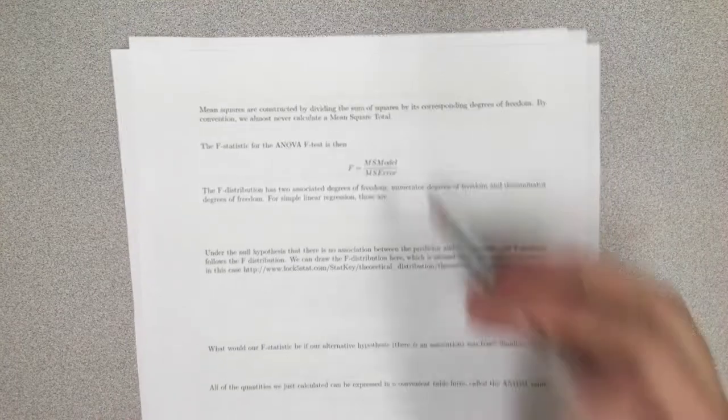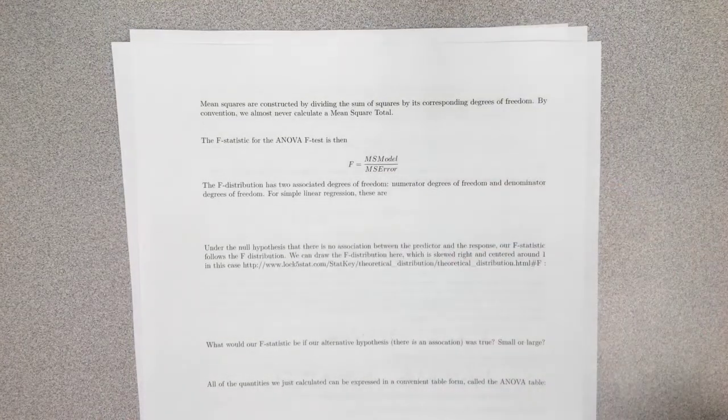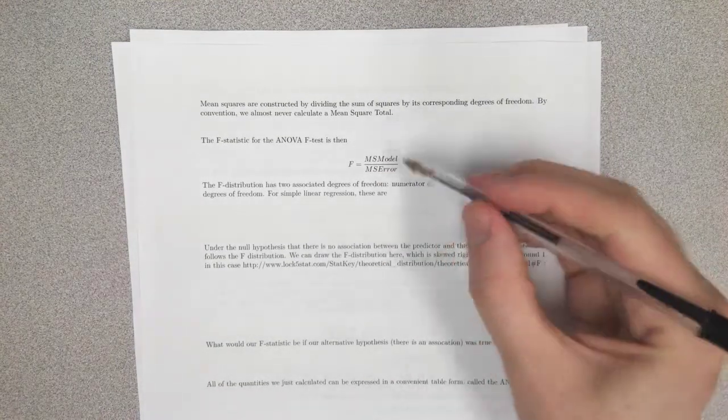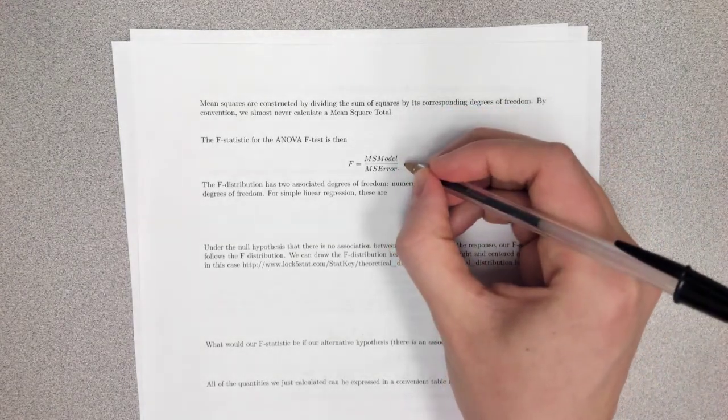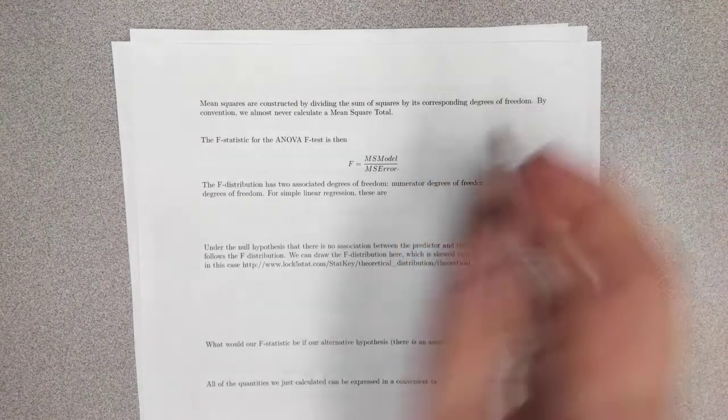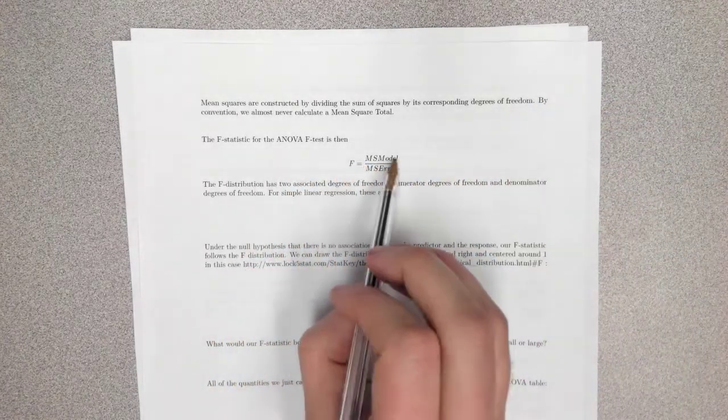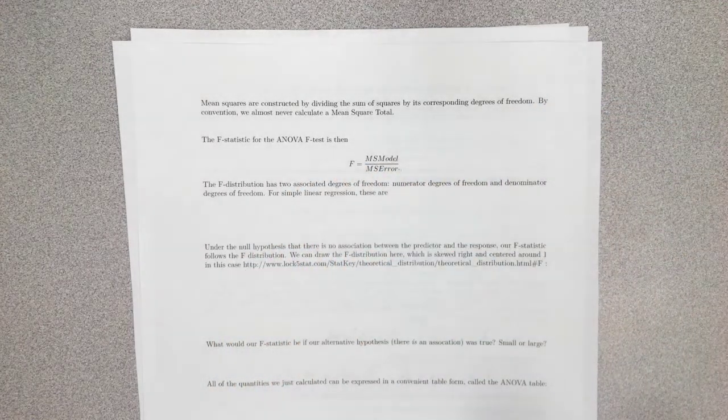Mean square total isn't defined because it doesn't get used, and we only really define mean square model and mean squared error because they end up getting used for this F test. And so the F stat for this ANOVA F test is the mean square model divided by the mean squared error.